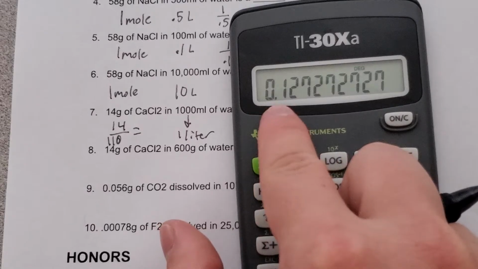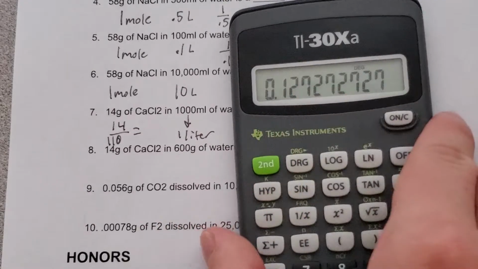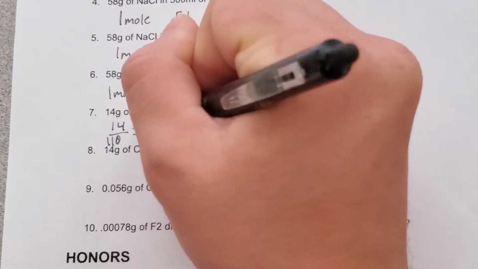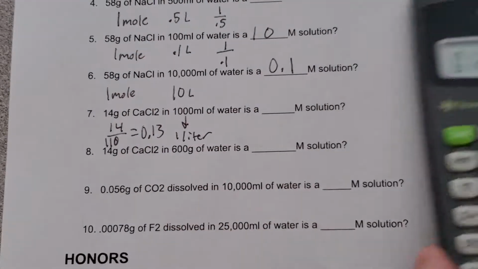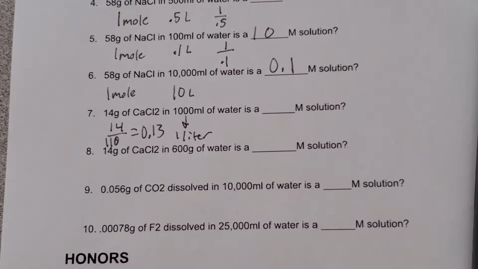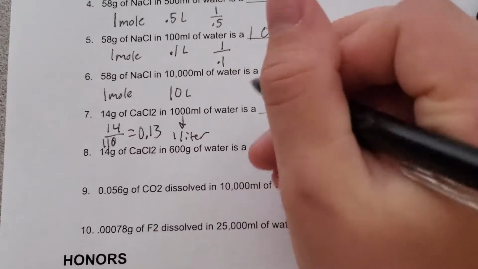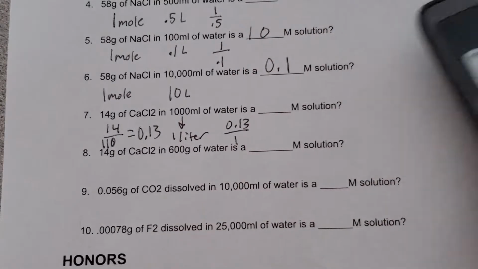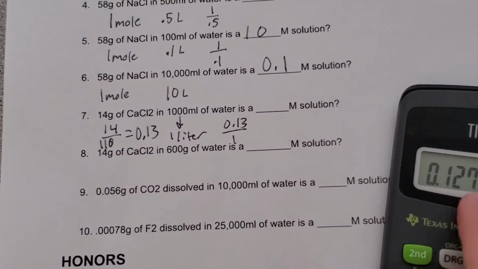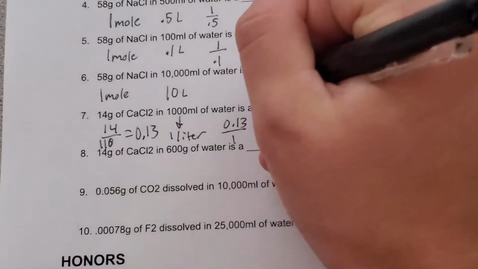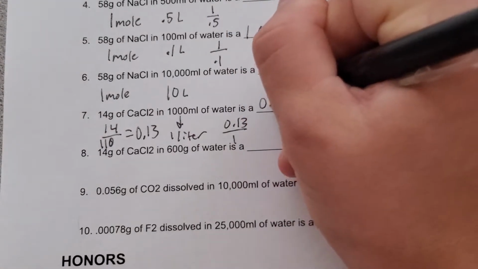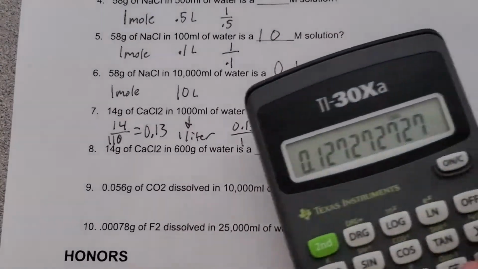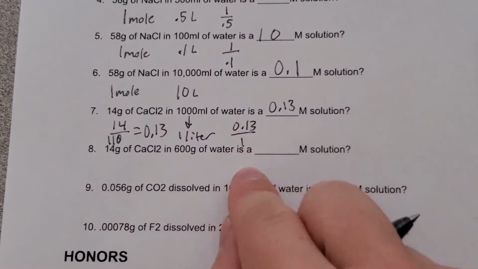We get 0.127. We'll call that 0.13, but I'm going to keep it in my calculator like this. All right, just simply, we know what to do. We go 0.13 divided by 1, and that's going to be our molarity right there. 0.13, right? Because it's just 0.13 divided by 1.